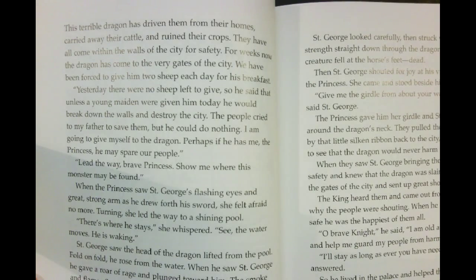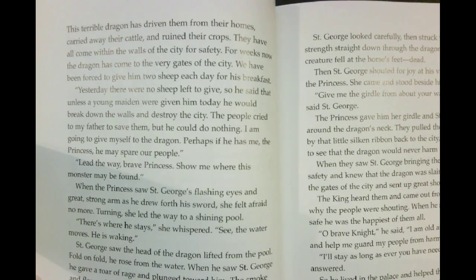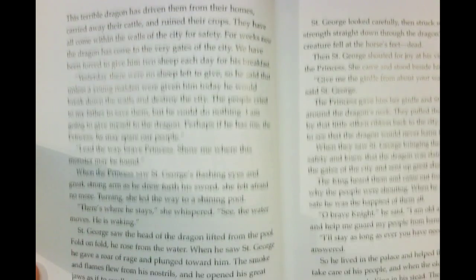Perhaps if he has me, the princess, he may spare our people." "Lead the way, brave princess. Show me where this monster may be found." When the princess saw St. George's flashing eyes and great strong arm as he drew forth his sword, she felt afraid no more. Turning, she led the way to a shining pool. "That's where he stays," she whispers. "See the water moving? He is waking."